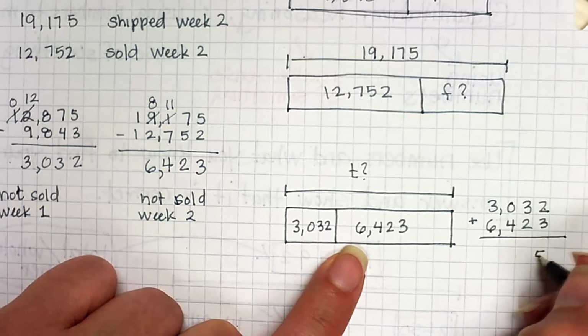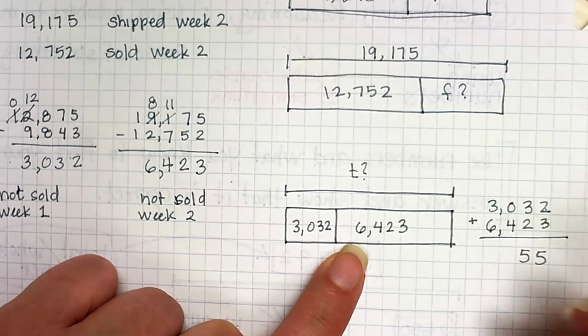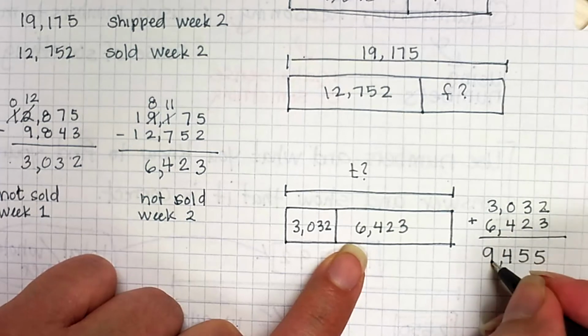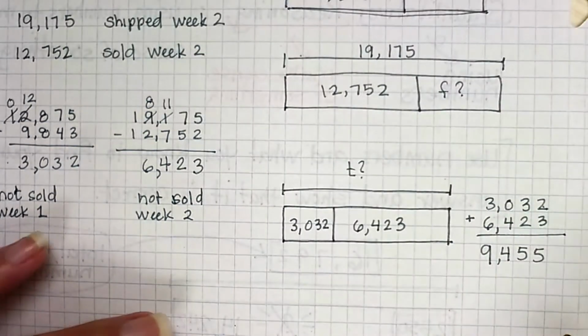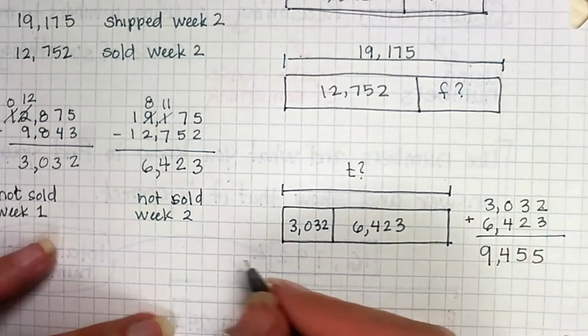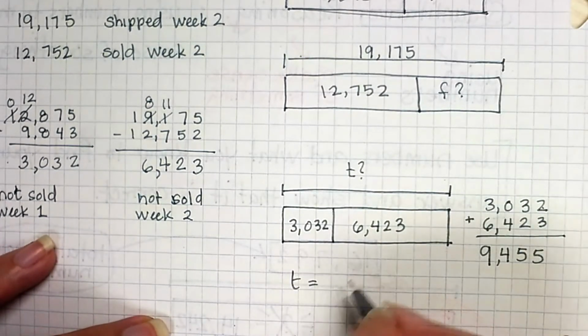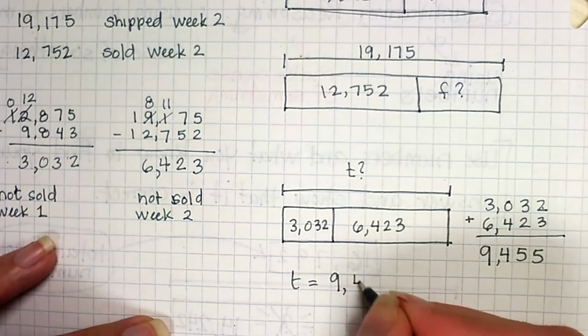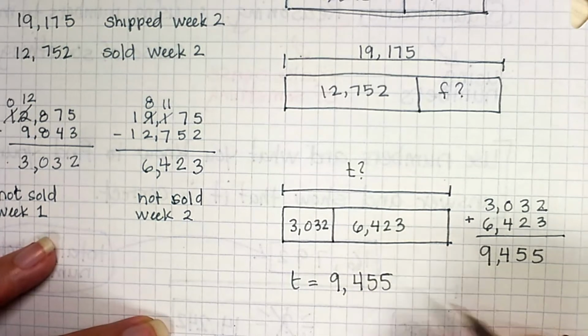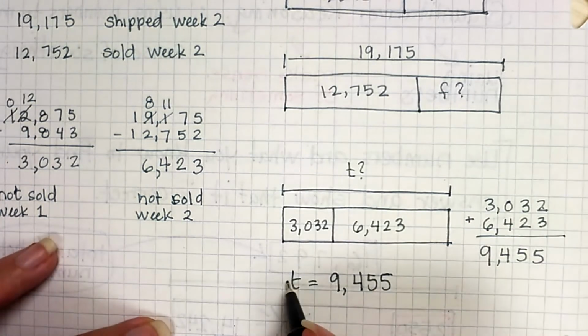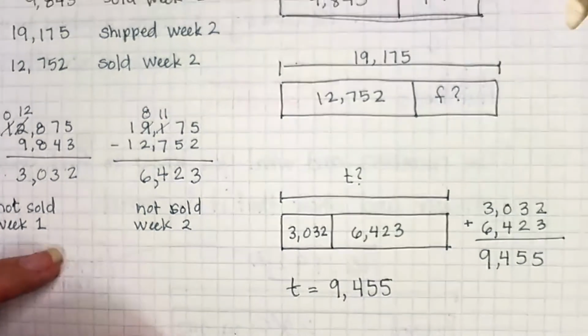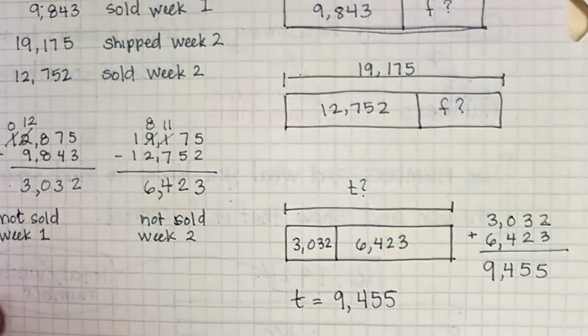2 plus 3 is 5. 3 plus 2 again is 5. 0 plus 4 is 4. 6 plus 3 is 9. So over here, I know t equals 9,455. That's the total number of fidget spinners that were not sold during week 1 and week 2.